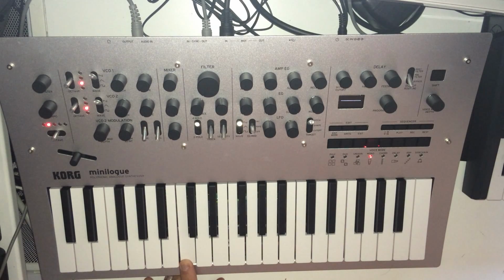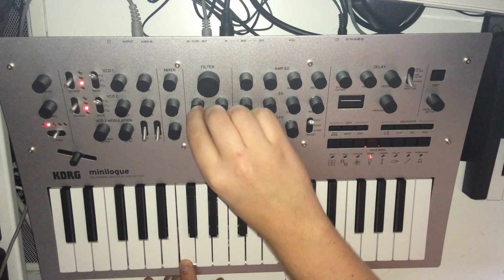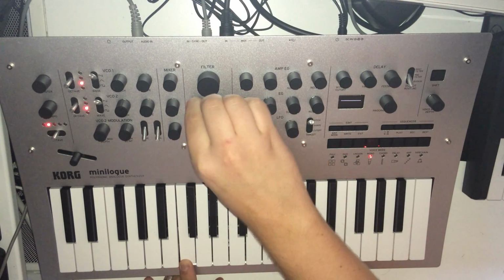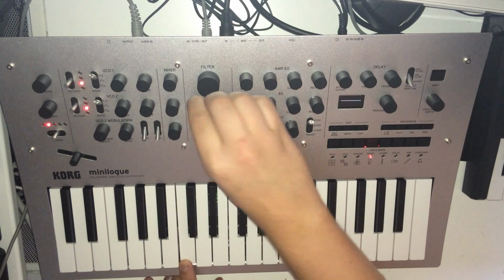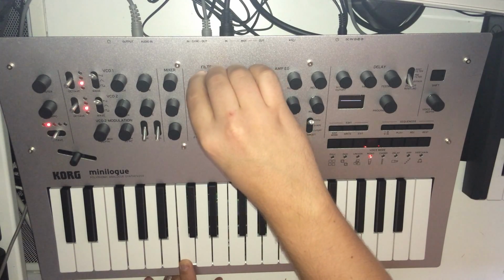It's a little quiet. I'm going to turn it up on the mixer. Sorry about that. A little more resonance. About halfway up. Just shy of halfway. That's where you start to hear it.